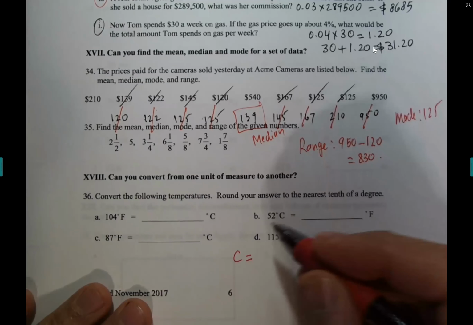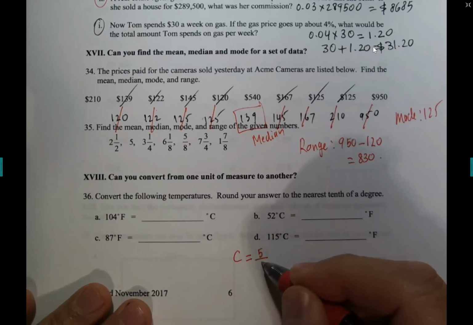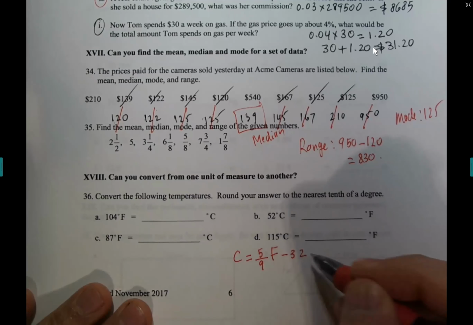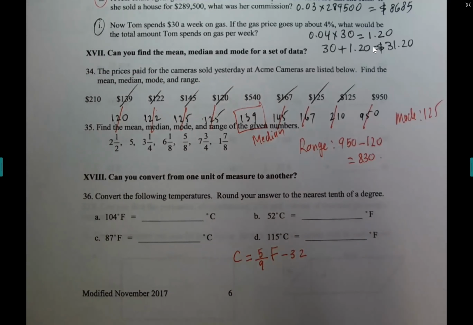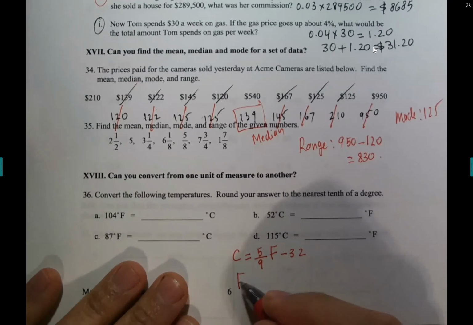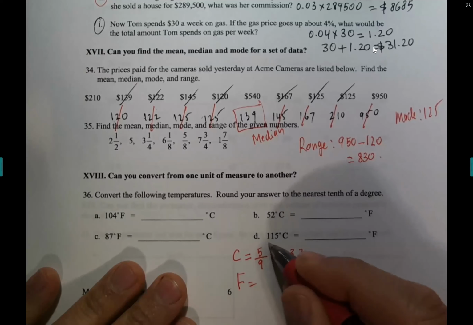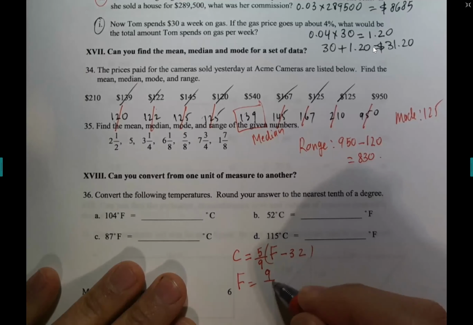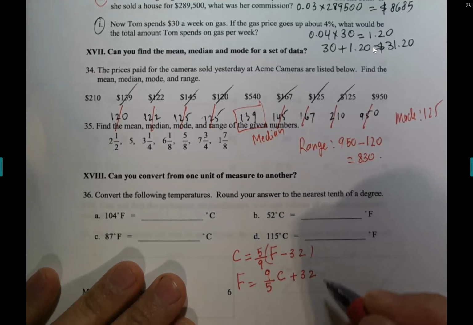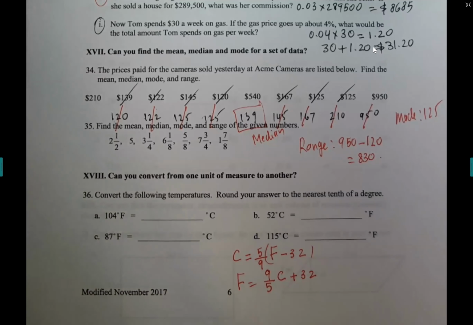This is 5/9 (F minus 32). That's the formula for Celsius. And for Fahrenheit will be 9/5 C plus 32. These are the formulas. You won't be able to do it without the formulas.